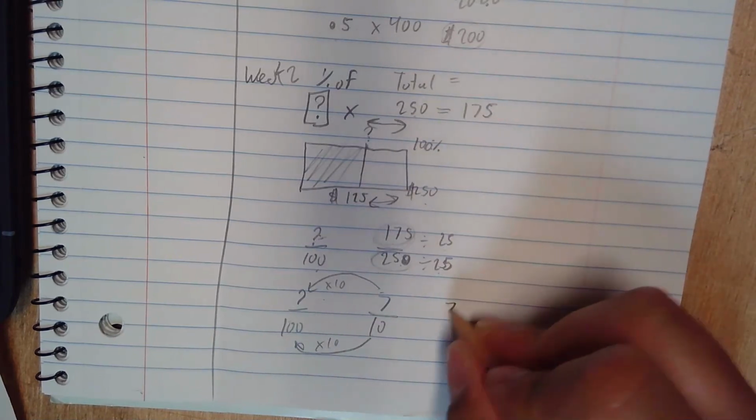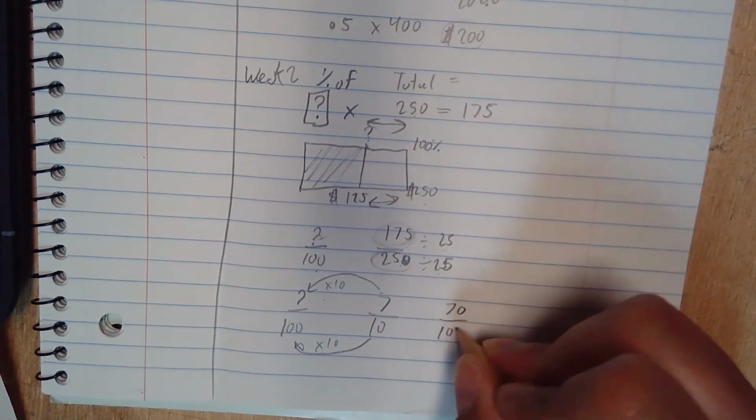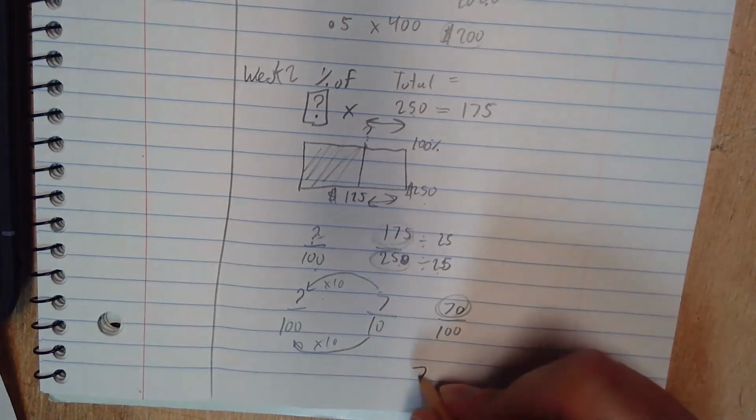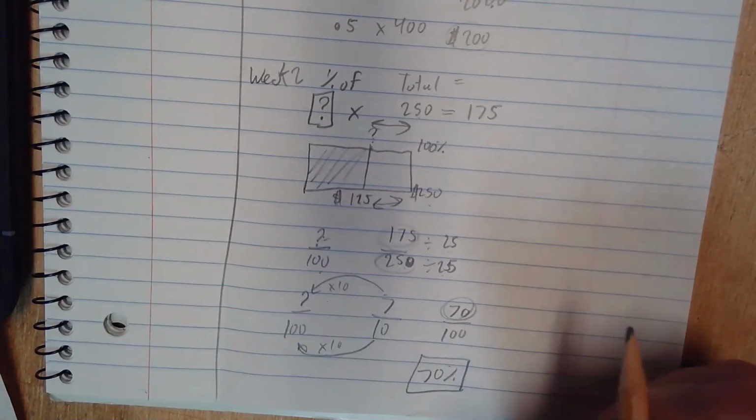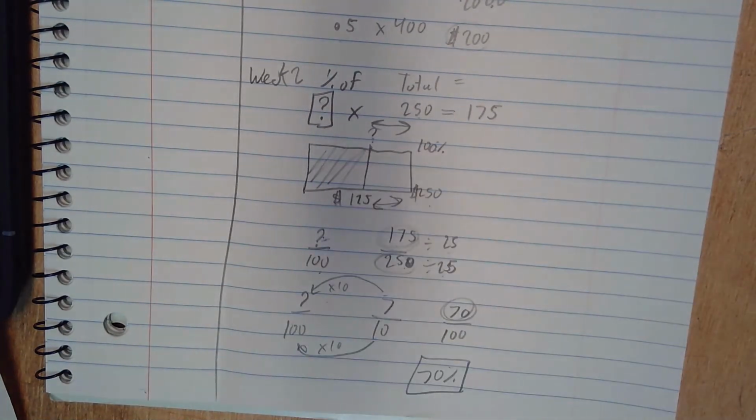It's 70 per 100. That means the answer is 70%. And that's why that one's 70%. Okay.